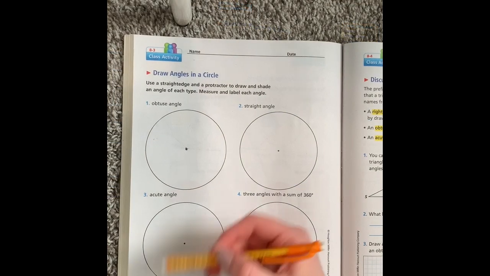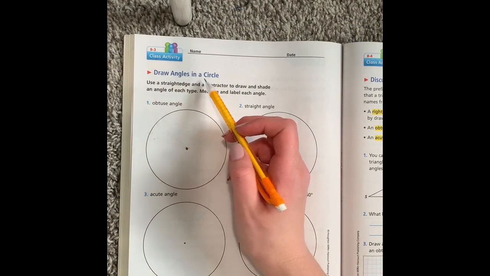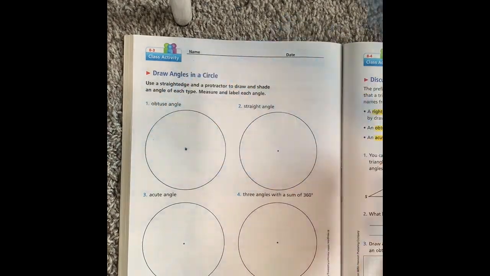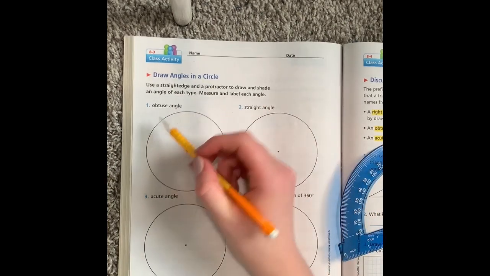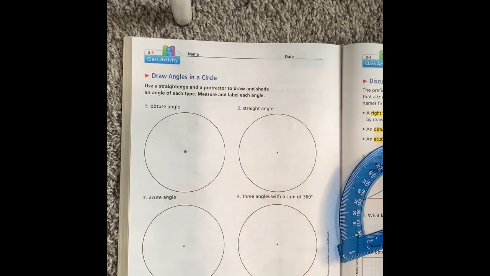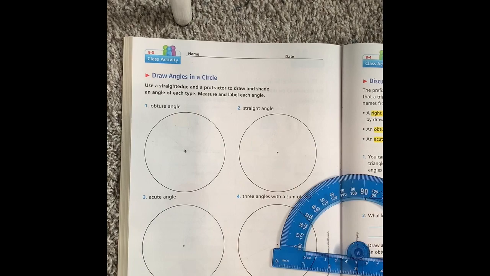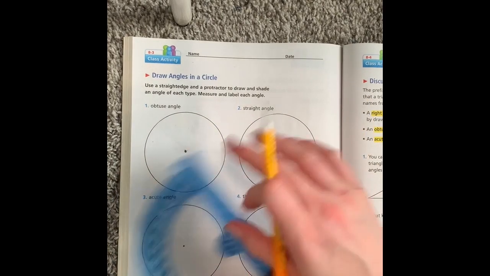So for page 282, we're going to go over drawing angles in a circle. So if you do have a protractor or the cutout of it, you could grab that for this, but if not, that's okay. So our first one is the obtuse angle, and again, we know that's larger than 90 degrees and smaller than 180 degrees.